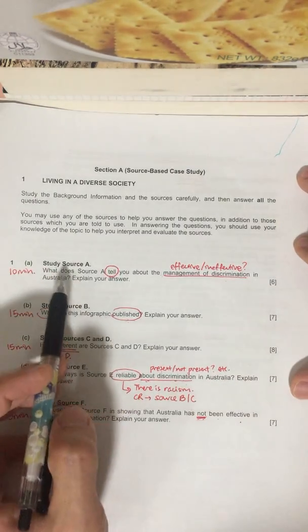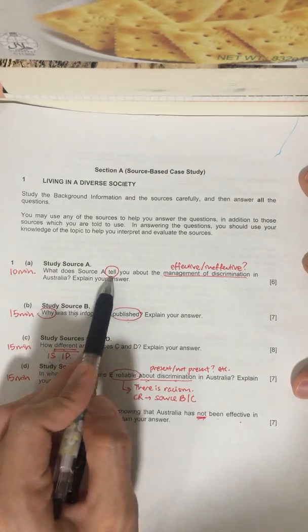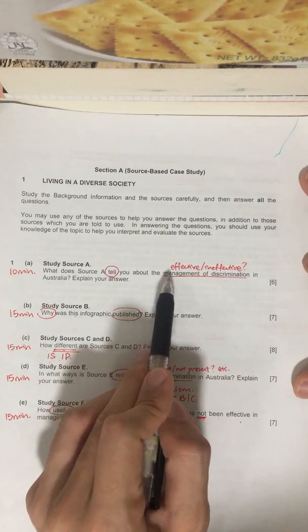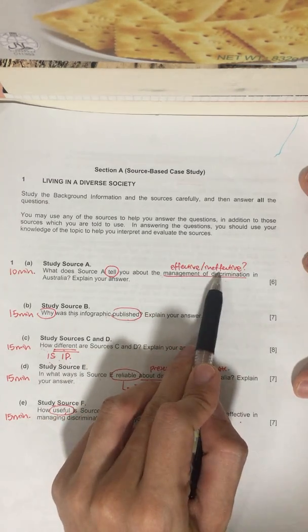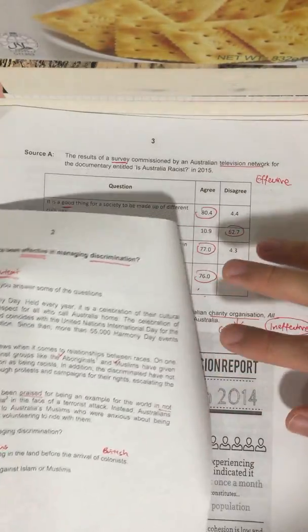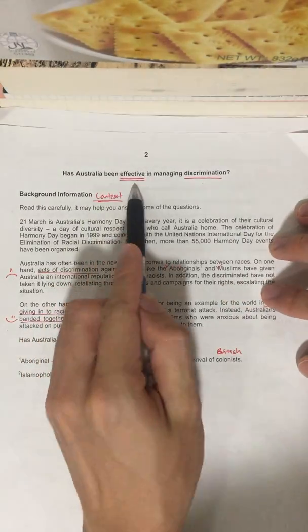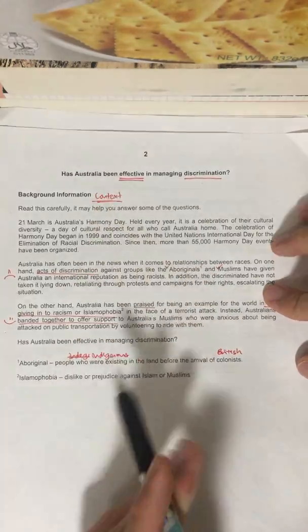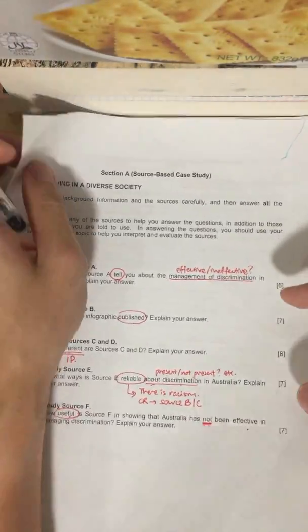Okay, so first question, what does source A tell you about management of discrimination? It's a general question, so you need to pinpoint for me, is it effective or ineffective? Okay, one clue how we answer this. Actually, the issue question gave us this keyword already, whether it's effective or not. So we can just use back this keyword. Okay, so let's take a look.